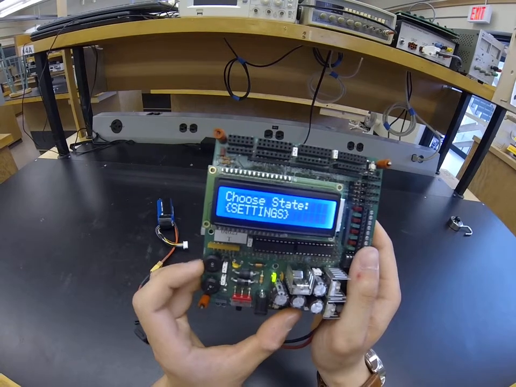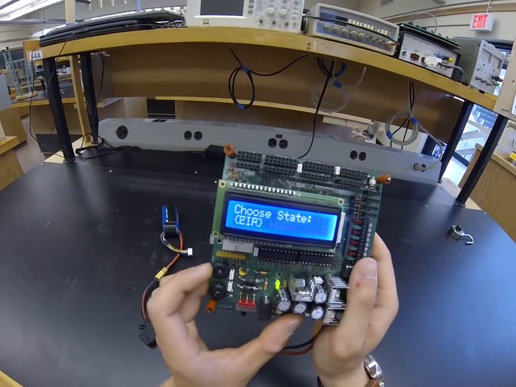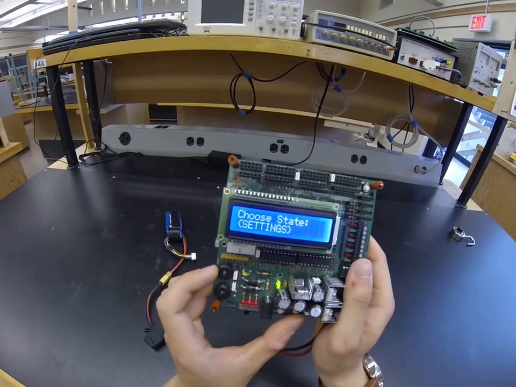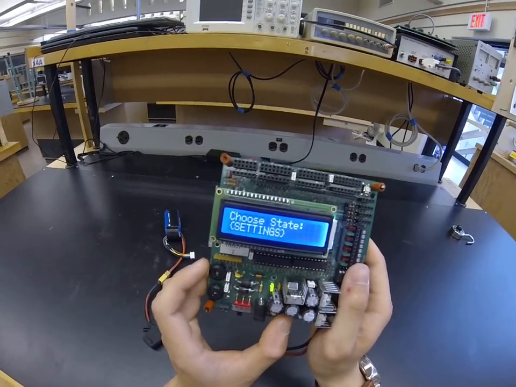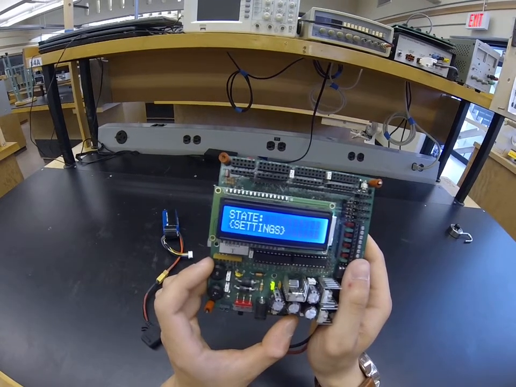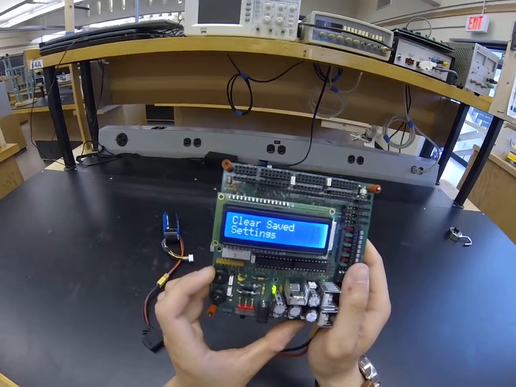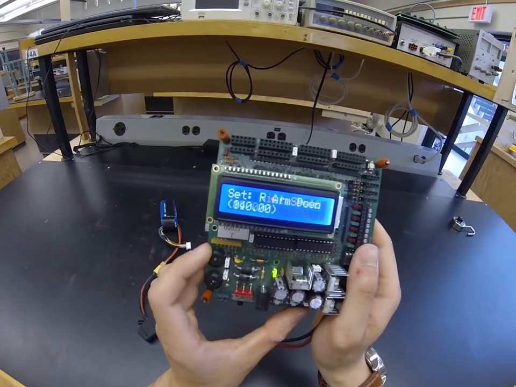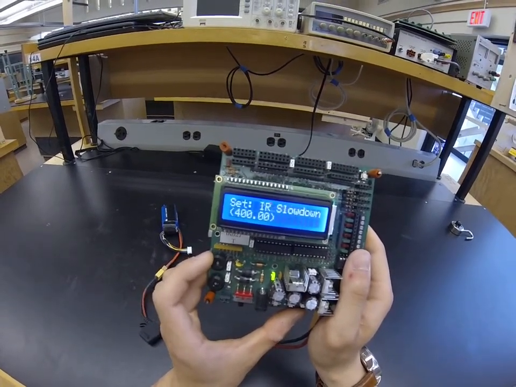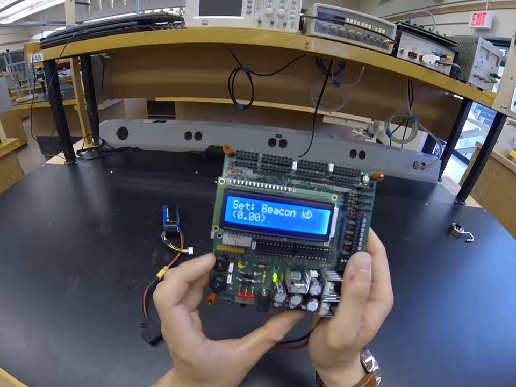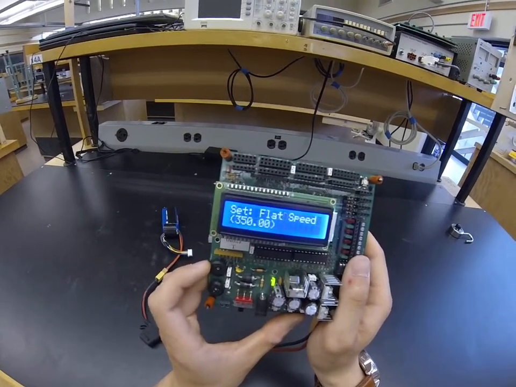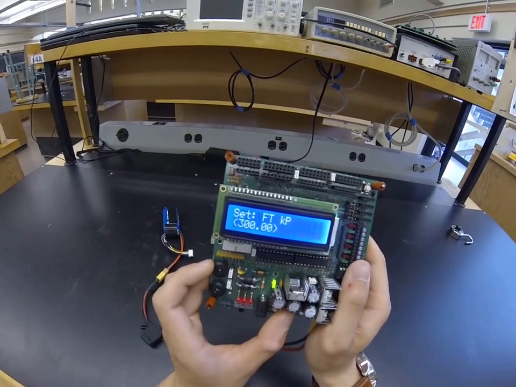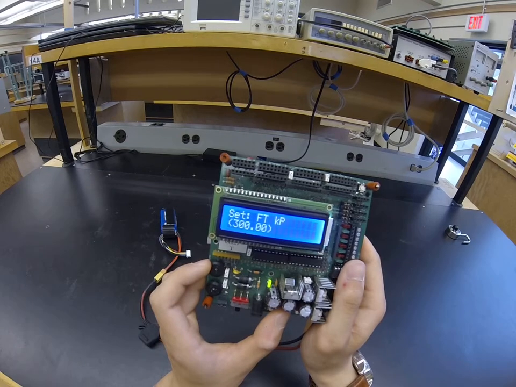Besides these tests, we have another state called settings, which allows us to change many variables which help define the behavior of our robot. So you can see here we have a whole bunch of variables. And these variables can all be adjusted on the fly, so we don't have to re-upload every time. So for example, let's look at follow tape KD.